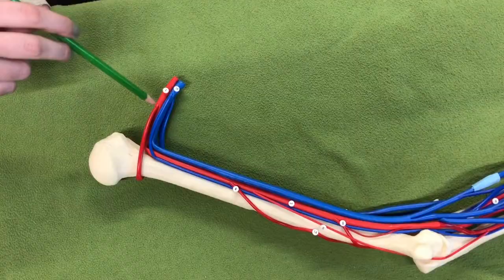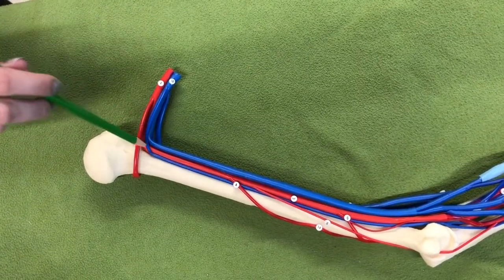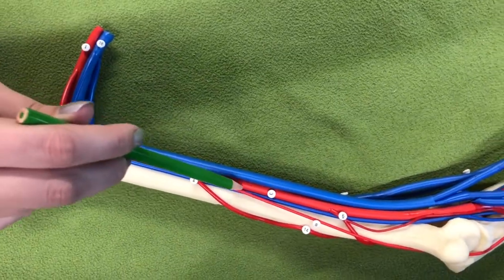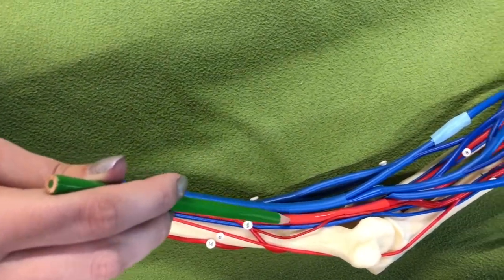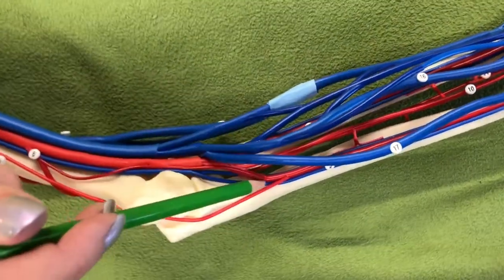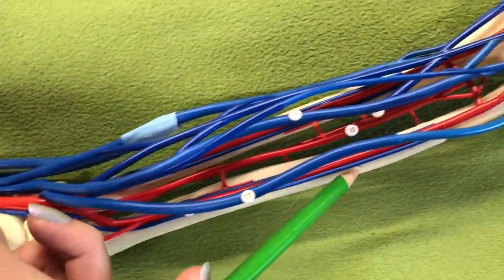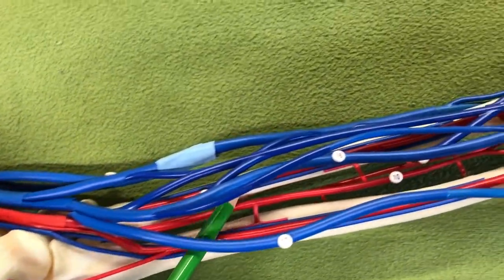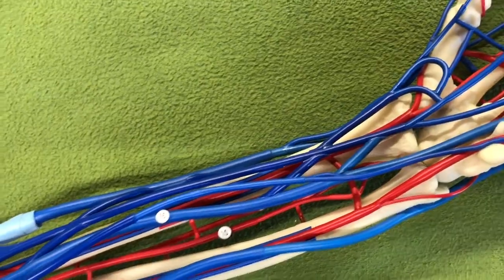So this first one is our axillary artery, but then when it gets into the brachial region, it is our brachial artery, and it'll continue all the way down to the cubital region, at which point it'll split into the ulnar artery, which will run alongside the ulna, and the radial artery, which will run alongside the radius.